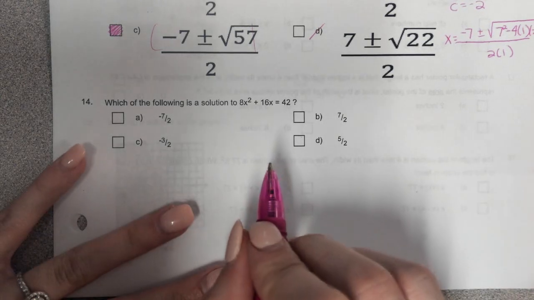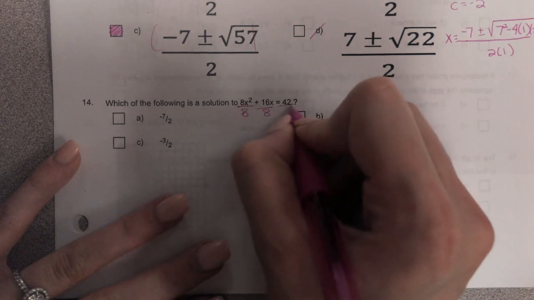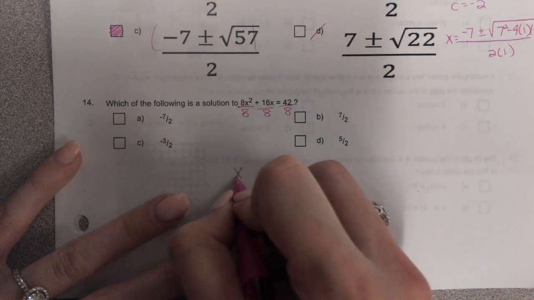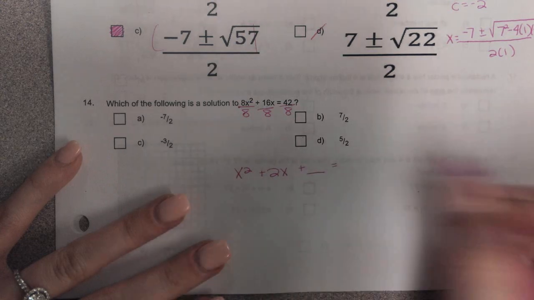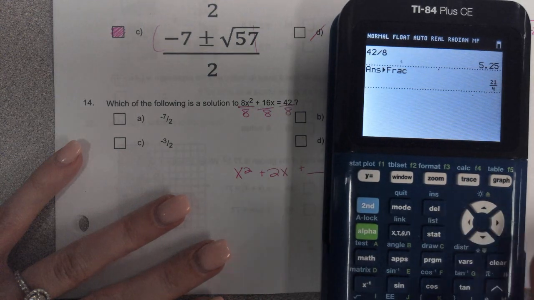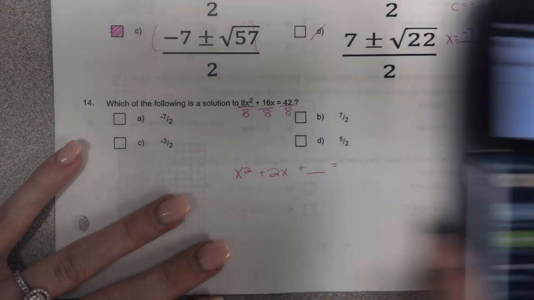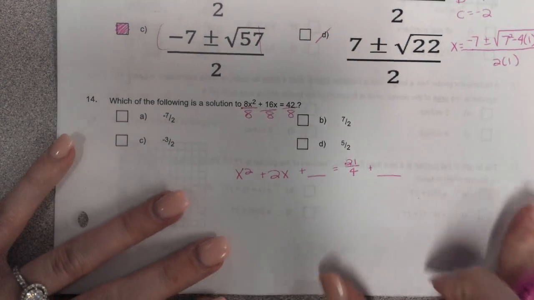Okay, I think I'm going to do completing the square. I'm going to divide these all by 8 first, because these are nasty numbers. So we get x squared plus 2x plus blank equals, if I do 42 divided by 8 and type it in my calculator, I get 21 over 4 plus blank.